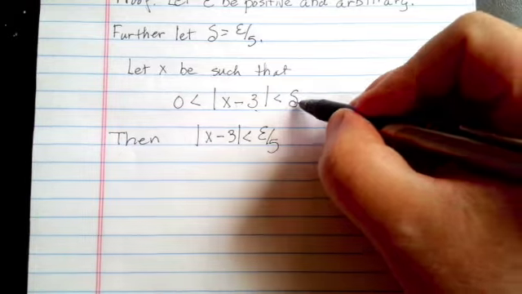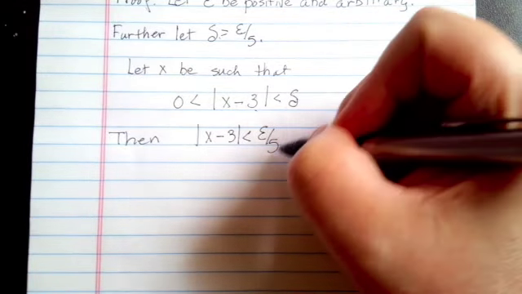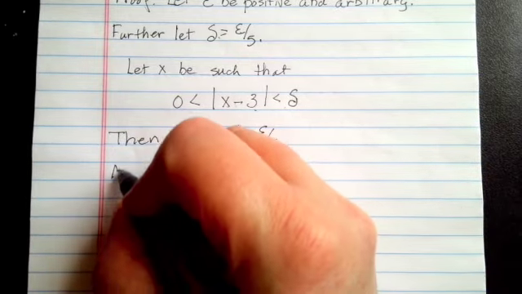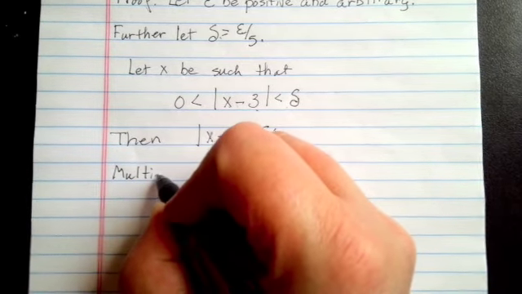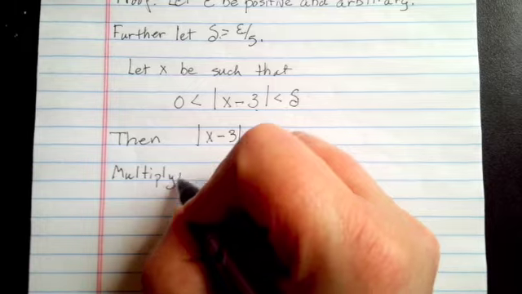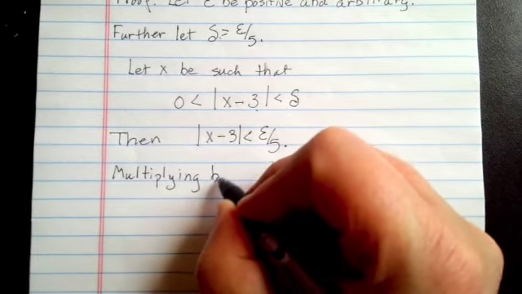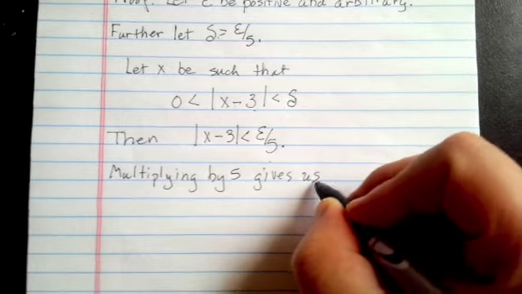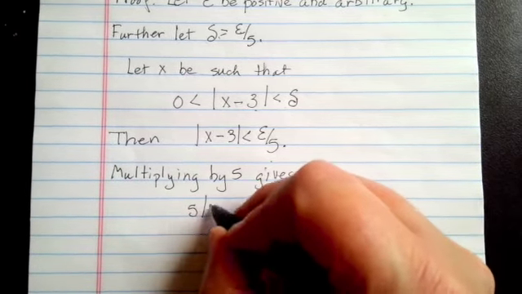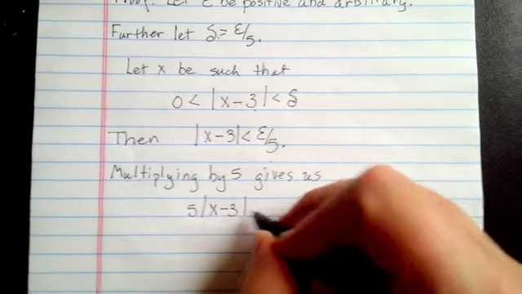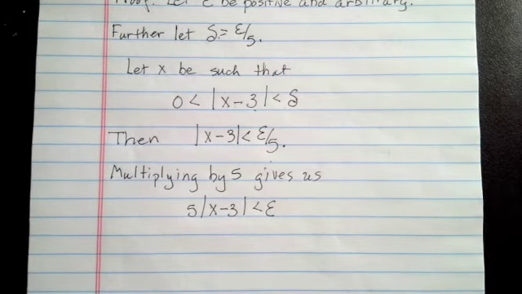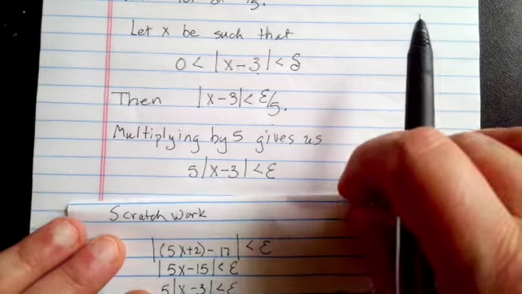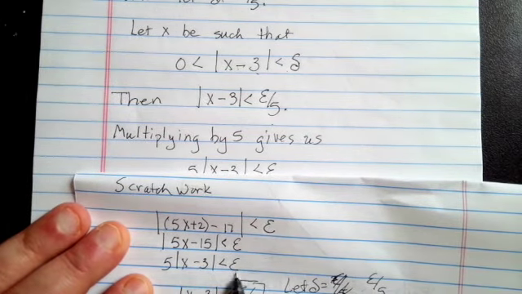Since delta is equal to epsilon over 5, I can make that substitution. Now, if we multiply each side of this inequality by 5, we get 5 times the absolute value of x minus 3 is less than epsilon. That's that line right there.